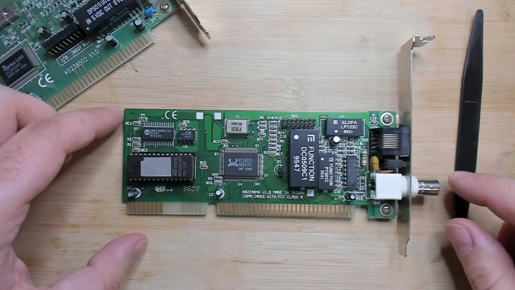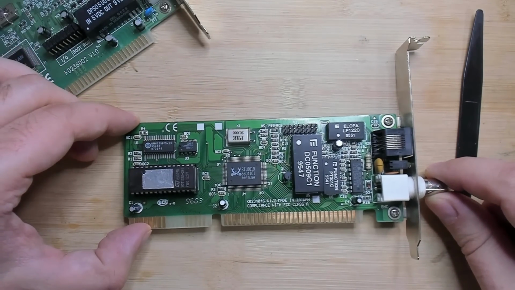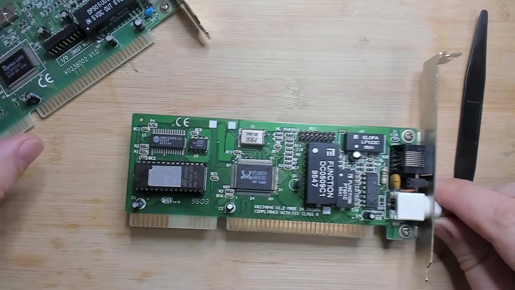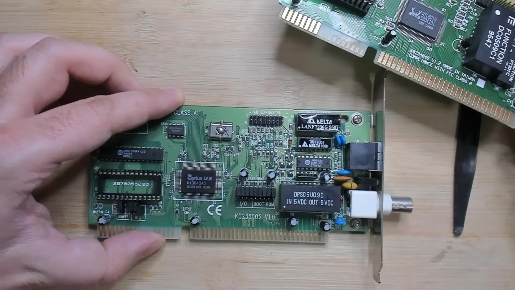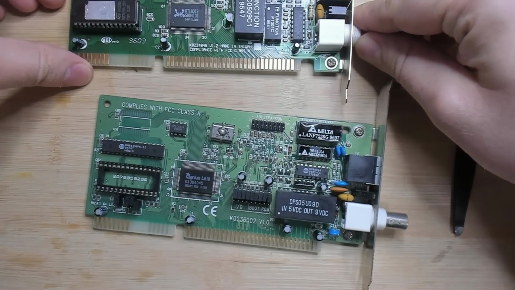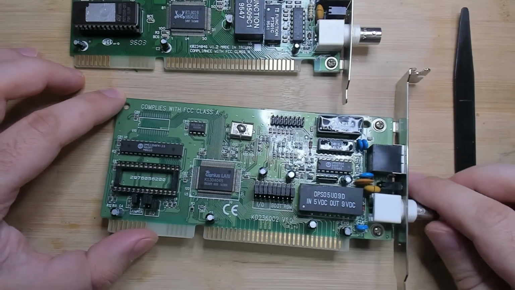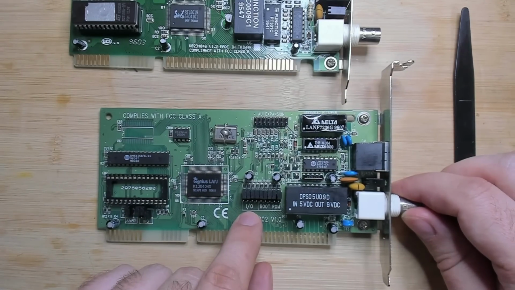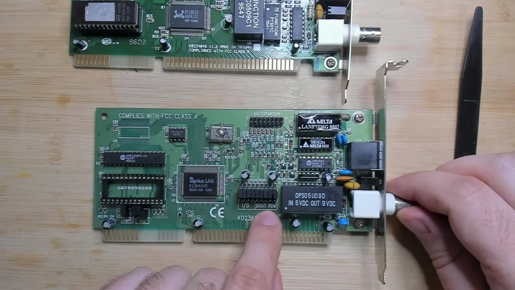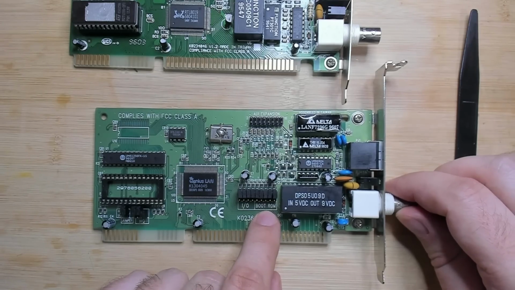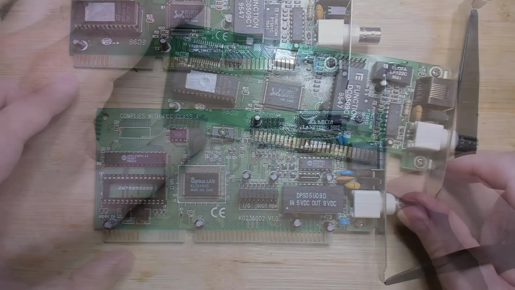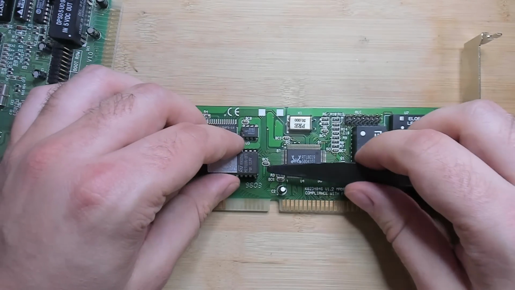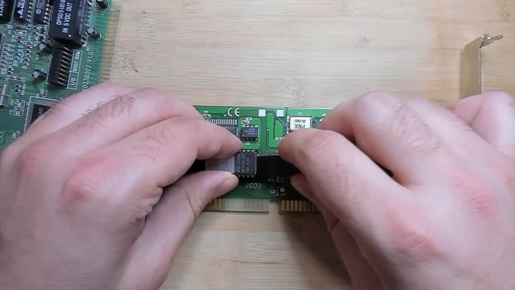I want to finish this video with replacing this network card that doesn't have any jumpers on it with a network card that does have jumpers. So here on this card, we can set the IRQ, we can set the I/O base address, and we can set the memory location where the boot ROM will appear in memory. So let's just move this EEPROM to the other card.